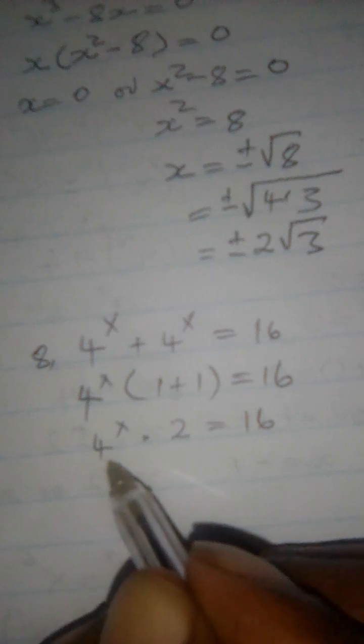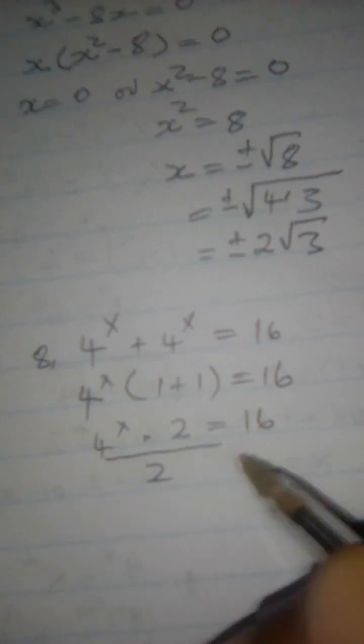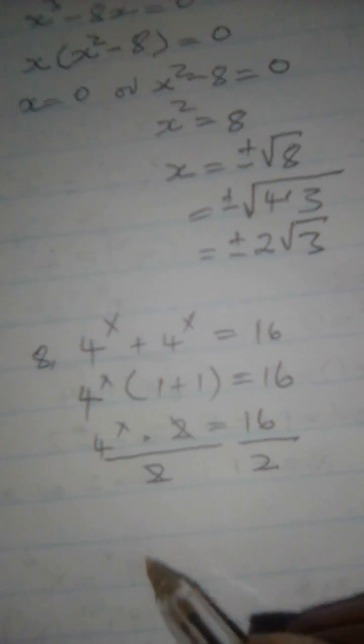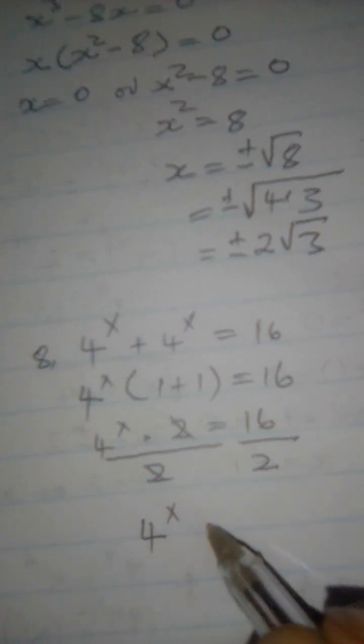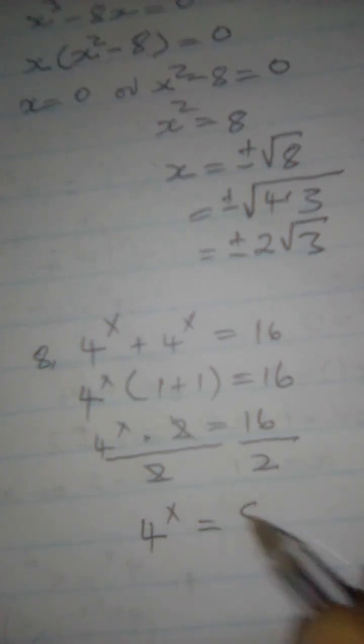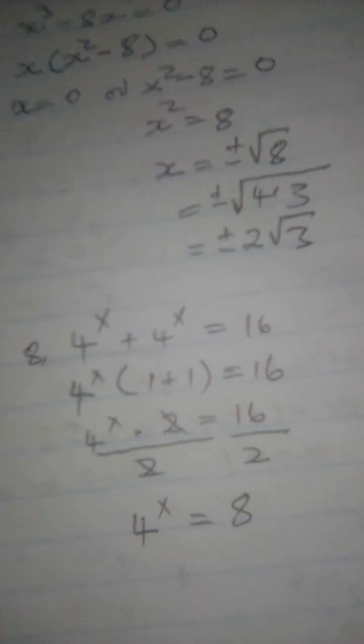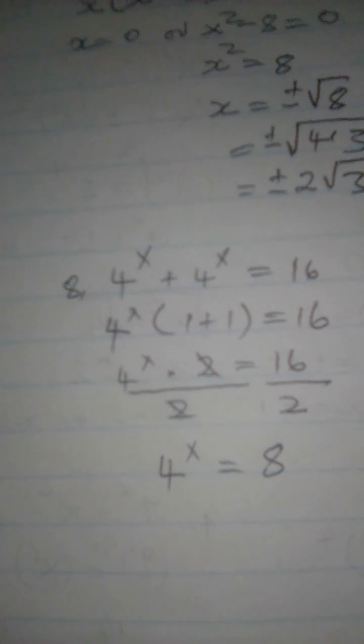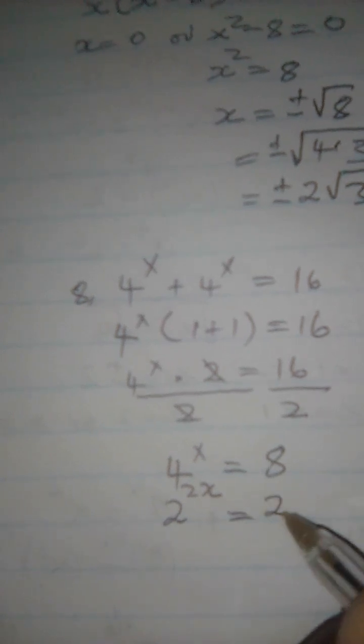So I'll divide both sides by 2. These 2 cancel out. Then I'll be left with 4 raised to x equals 8. So from here, 4 raised to x can be rewritten as 2 raised to 2x, which equals 8, which can be rewritten as 2 raised to 3.